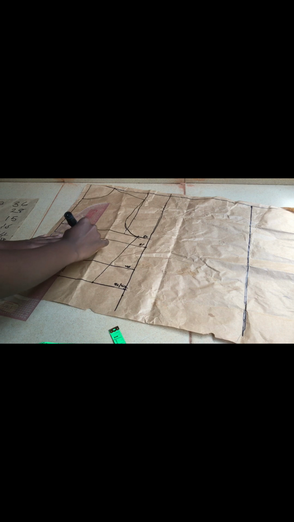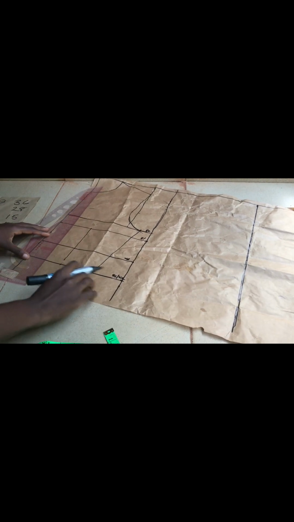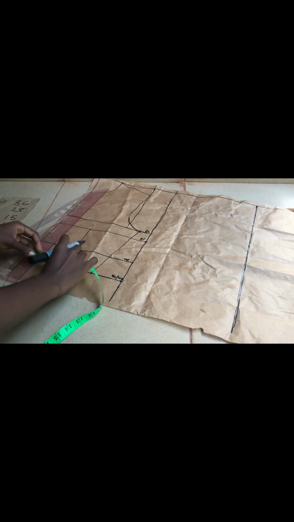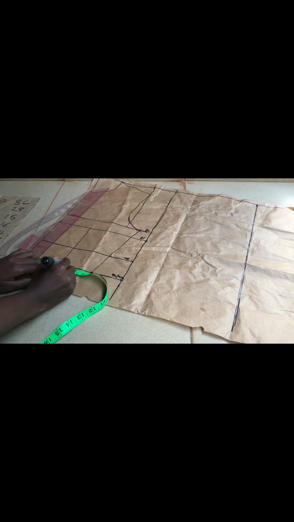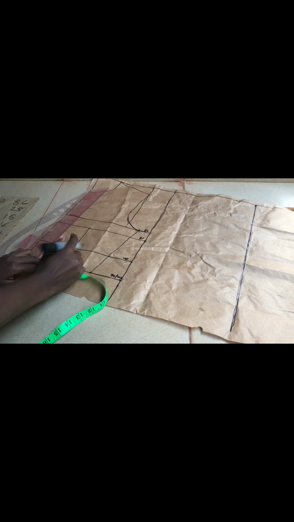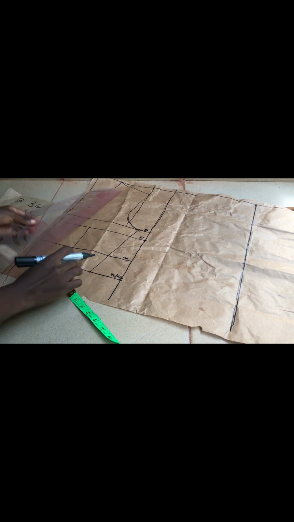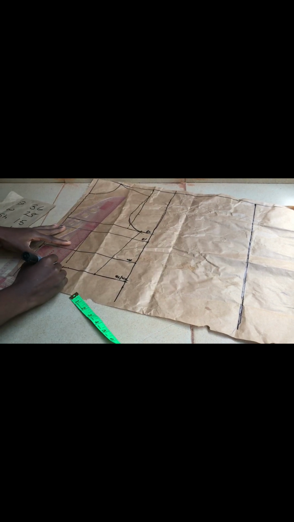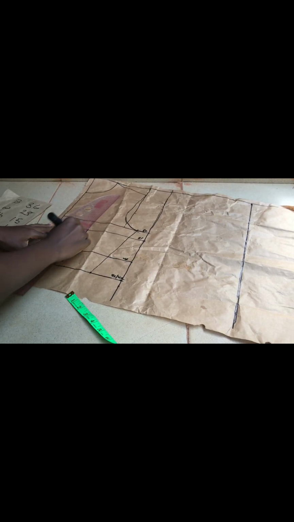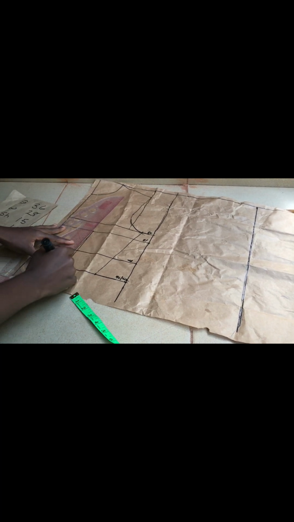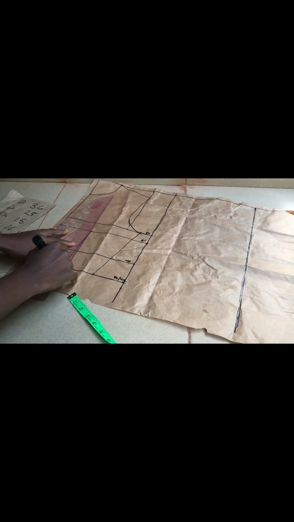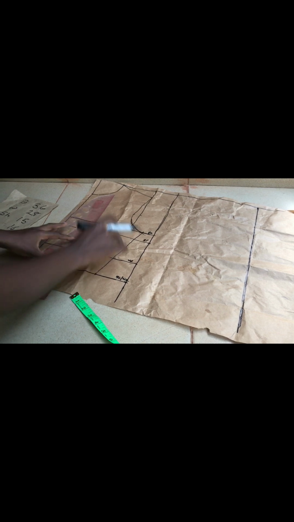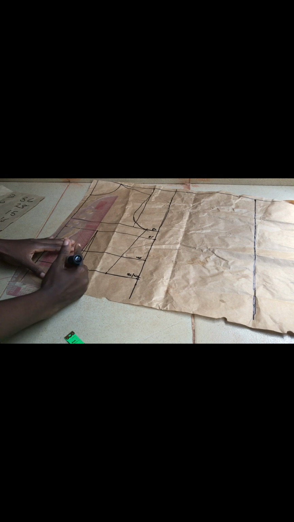So after connecting, you are going to take the dart fully. For an average person, you can use 0.5 inch. For somebody that is big, you can use 0.75 to 1 inch as you like. So you connect it, as you see me doing like this, to the bust point. But remember, when sewing, you do not sew down to the bust point, but for the sake of the drafting, you have to connect it up for you to get it perfectly. You see that everything is coming out so nice.